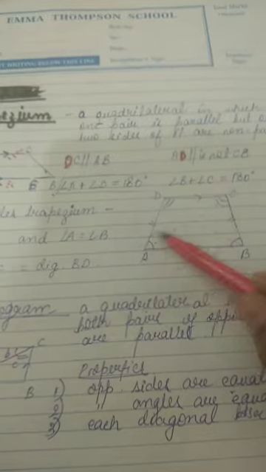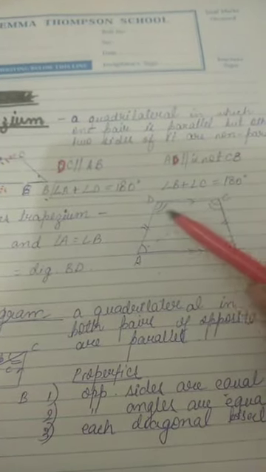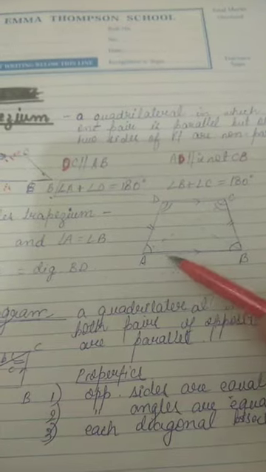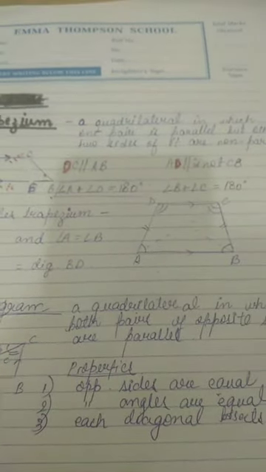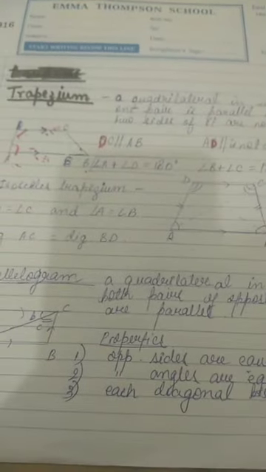Because these lines are equal, the angles will also be equal. So angle D equals angle C, and angle A equals angle B. And the diagonals are also equal. The diagonals are AC and DB.